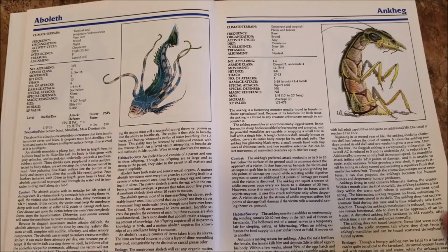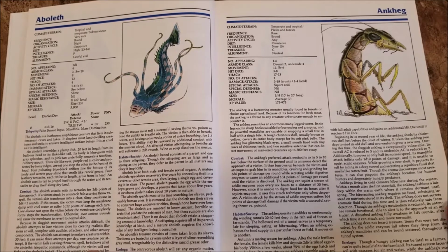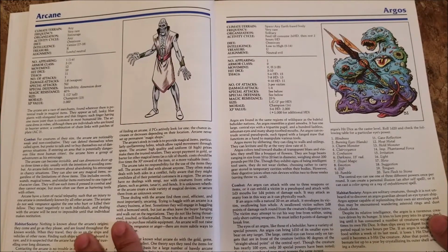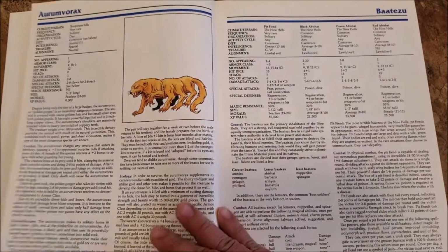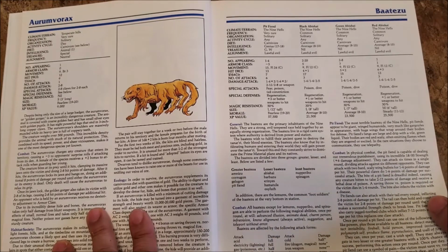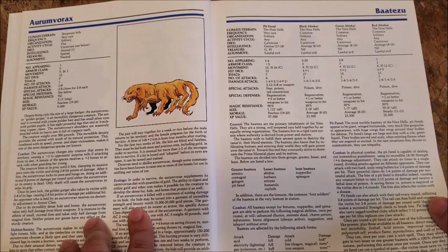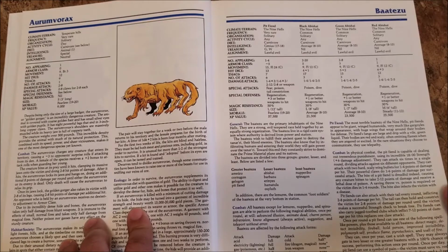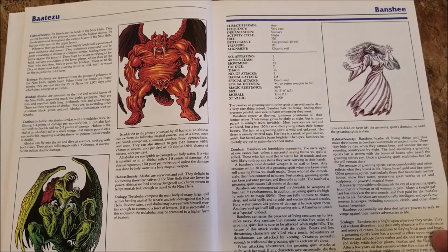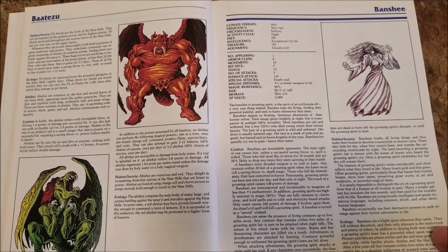Again, I'm not going to name every creature, but I am going to turn through the various pages so we can kind of see the monsters as we go. The Aboleth, the Ankeg. I never really used either of the Arcane or the Argus. The Arumvarax. Of course, Baatezu is very commonly used. So using different devils. Banshee. Here we have some cool art for the Pit Fiend and for the Abishai.